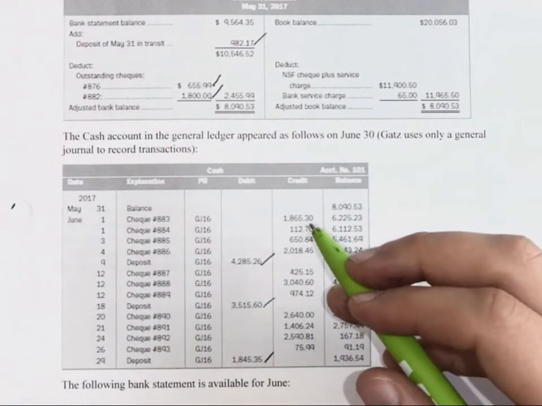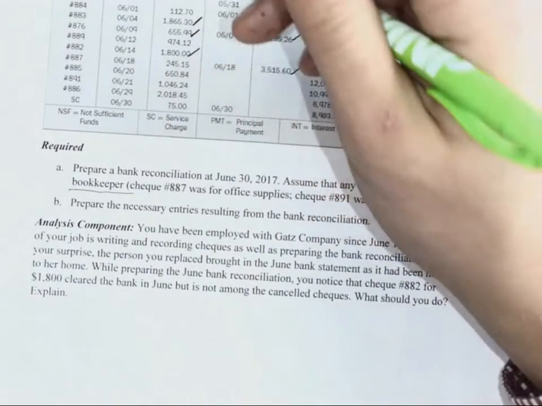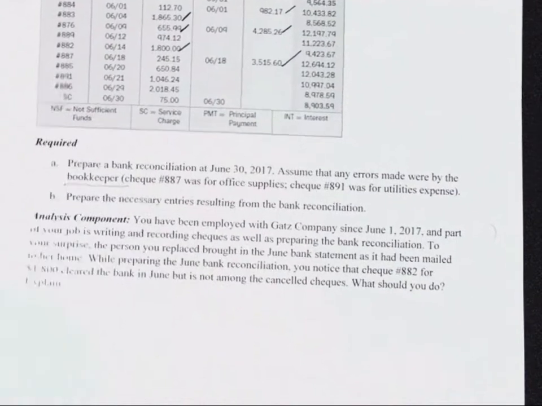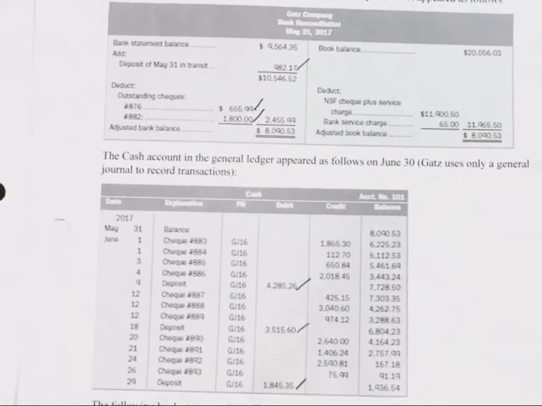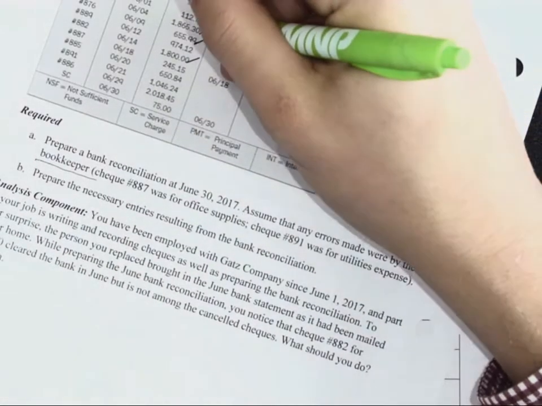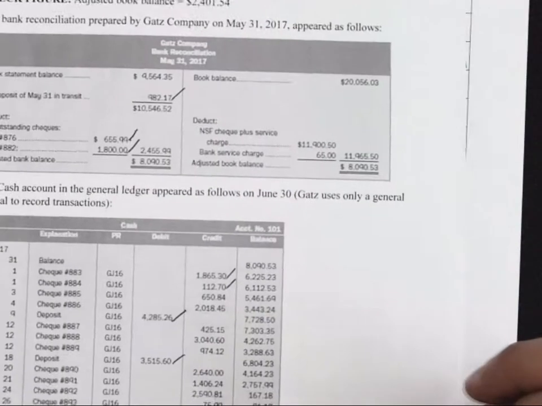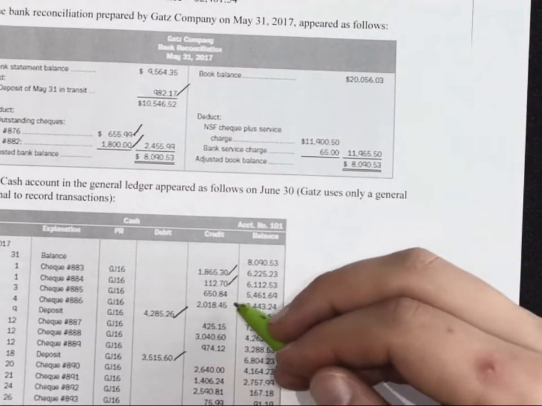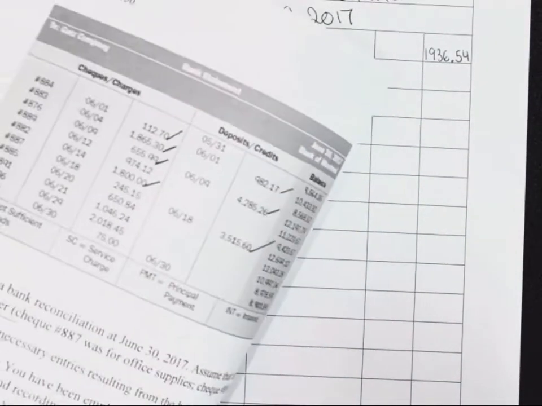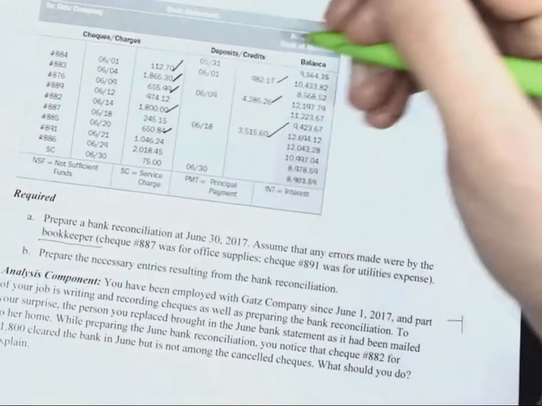Check 883 for 1865.30. Has it cleared? Yes, it has. Check 884 for 1127. Yes, it is cleared. Check 885 for 650.84. It has cleared.